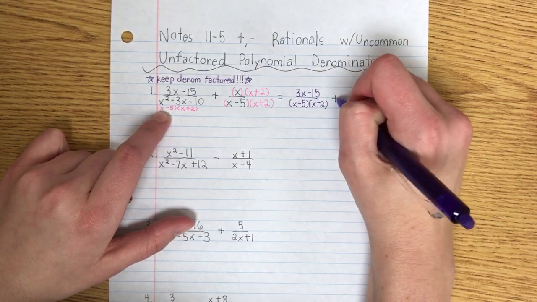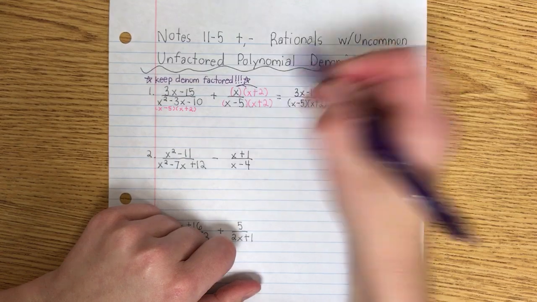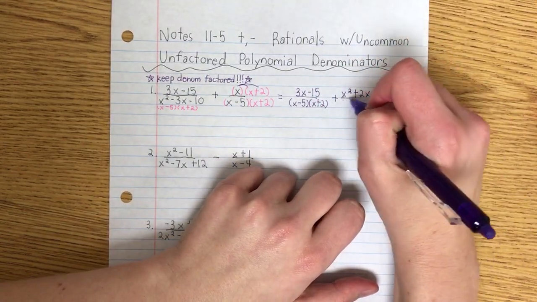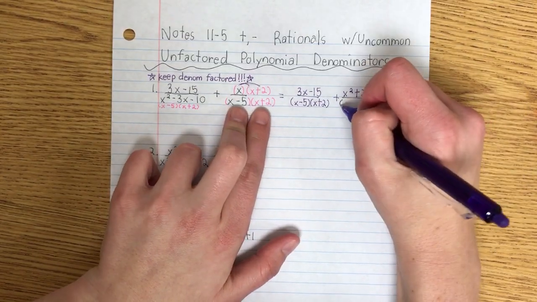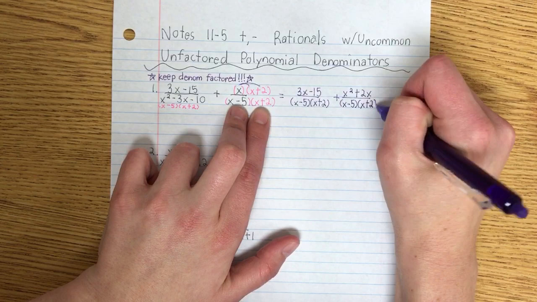Okay, and then plus, on this one here, when I distribute, I get x squared plus 2x over, remember, keep the denominator factored, x minus 5, x plus 2.